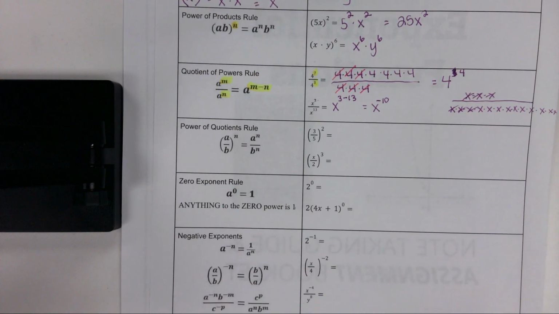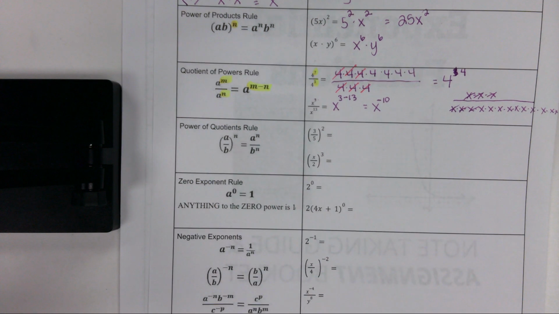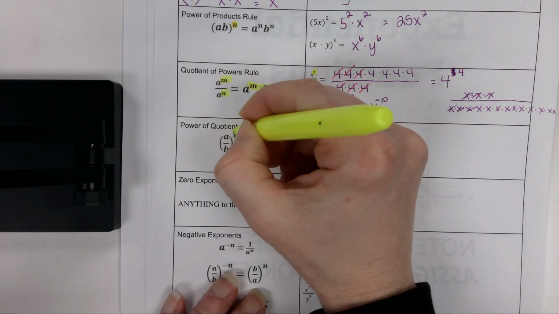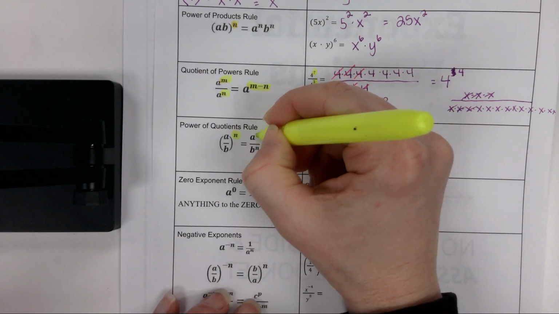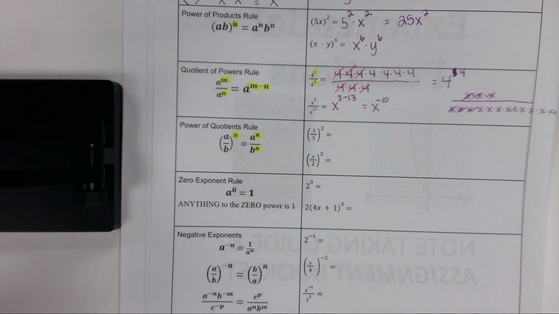Okay, more kind of common sense stuff. If I have an entire fraction and it's raised to the exponent, you have to do the top and the bottom. So if I have a over b raised to the nth, that's a to the nth over b to the nth.